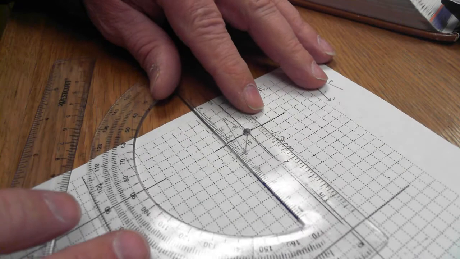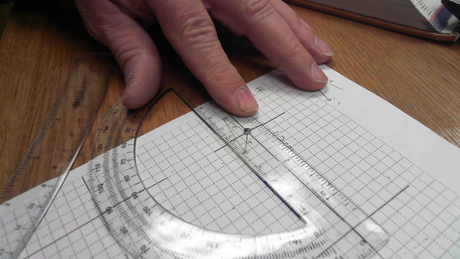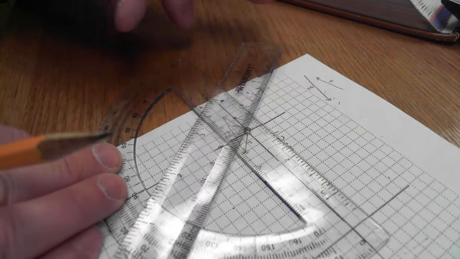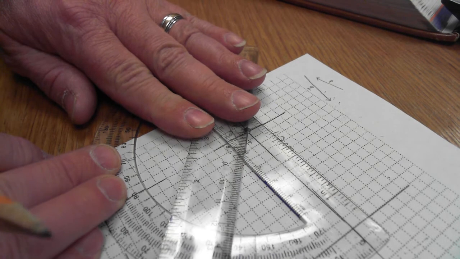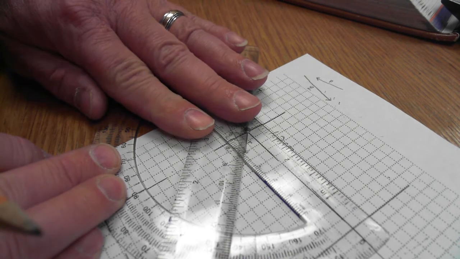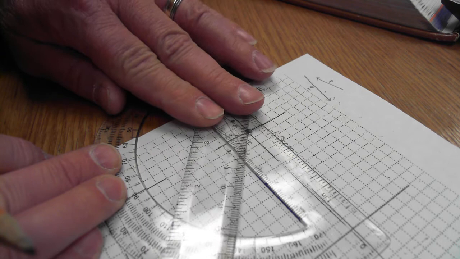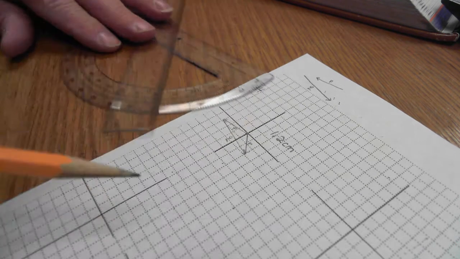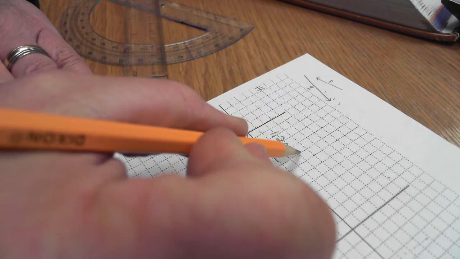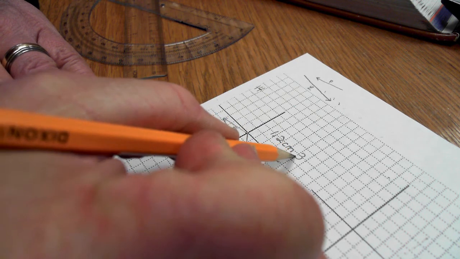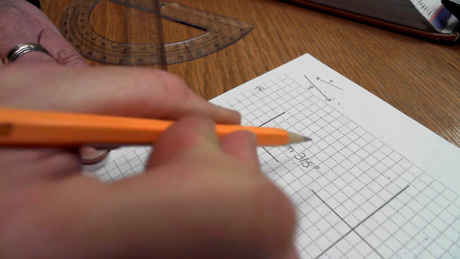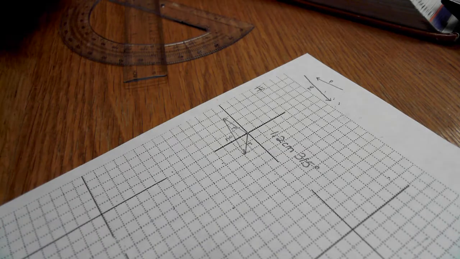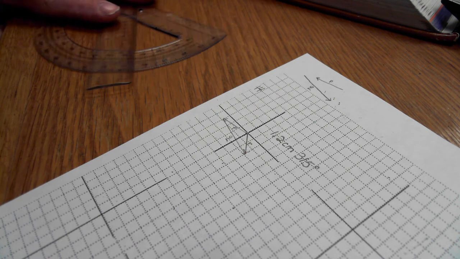So I think this one looks like it's about 40, maybe 45 degrees below straight right. So I'm going to say 315 degrees. Or you could just say 45 degrees below straight right. They just want it measured from horizontal.